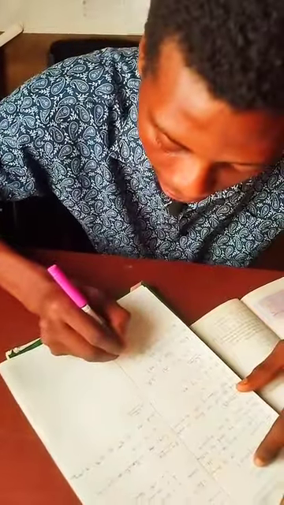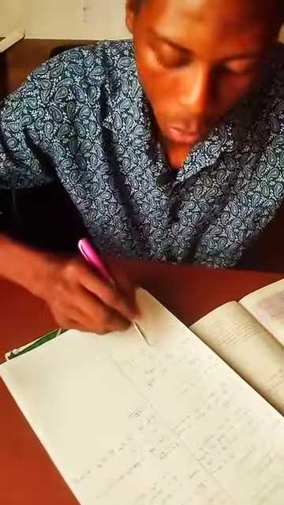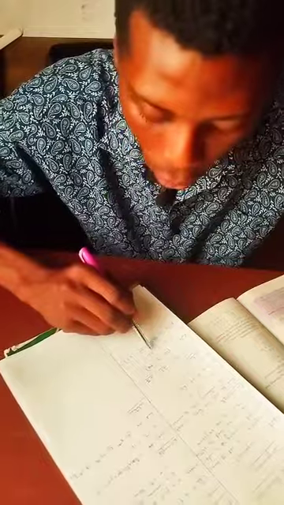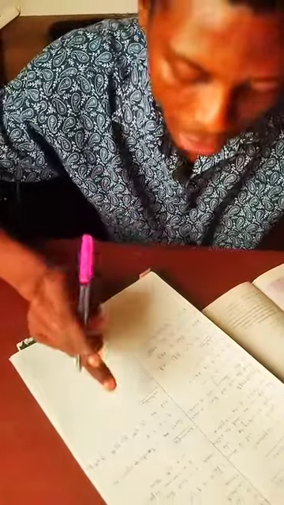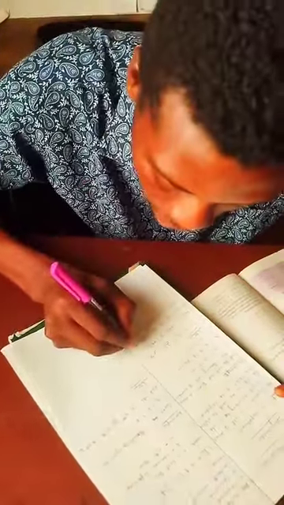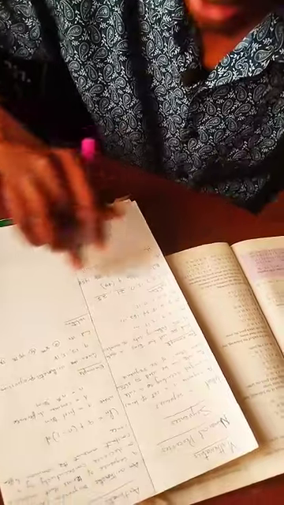So we have times 3. So we can now say 162 times 3. What's 162 times 3 will give us 486. 486 times 3 will give us 1458. So that is the rule of this set of numbers.